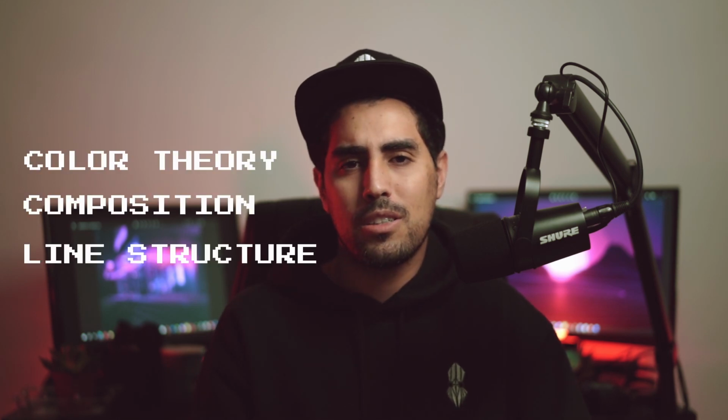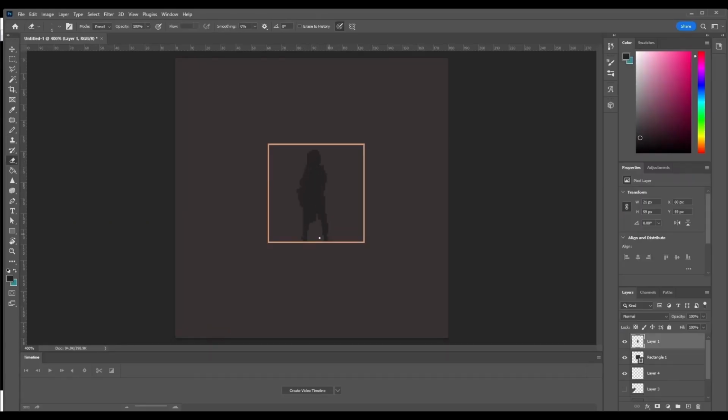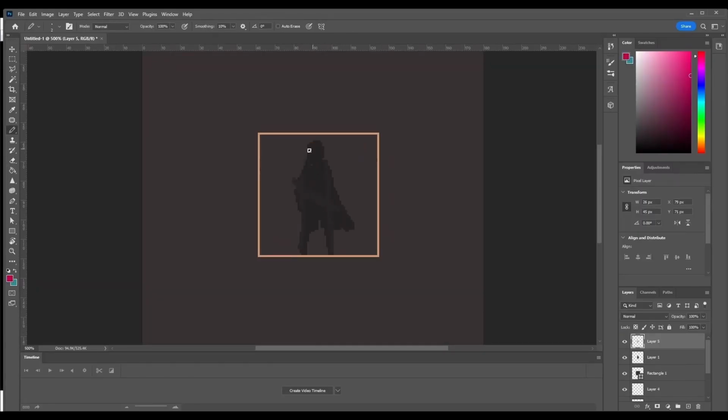Step 3. Understanding the theory. So this one is a little bit on the nose because there's so much to unpack, from color theory, composition, line structure, etc. But here's a quick tip that can elevate your pixel art right away. When you're starting doing pixel art, start with doing silhouettes. Not only is it going to help you improve your form, but also it will help you with your speed.